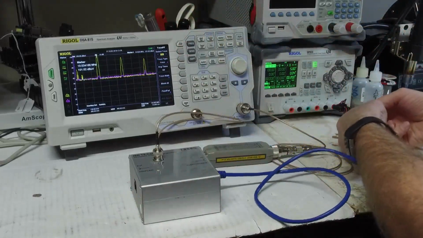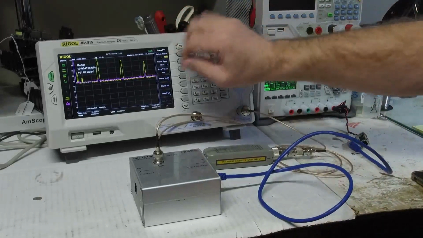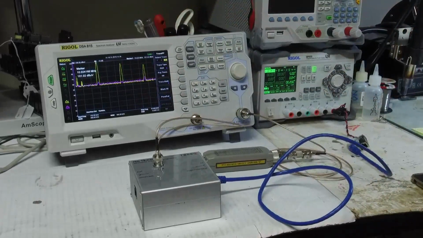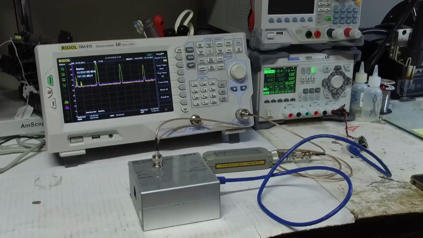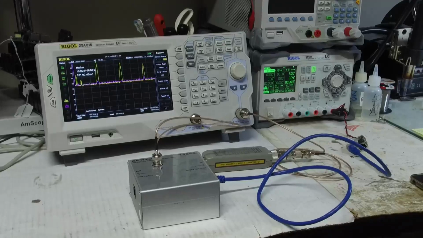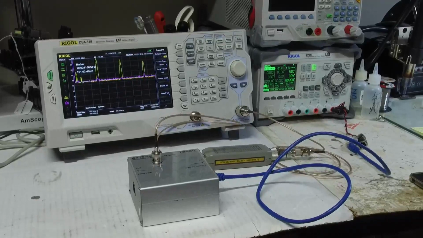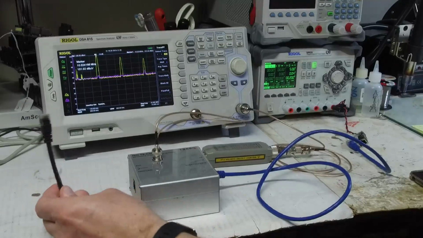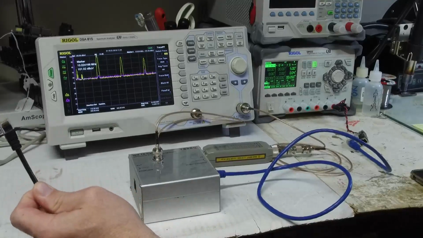So another thing I can do now, I've got these references set up, and I can hook up a camera. I'm going to hook up an IP camera. This is the network that's in my lab. This has a PoE injector.